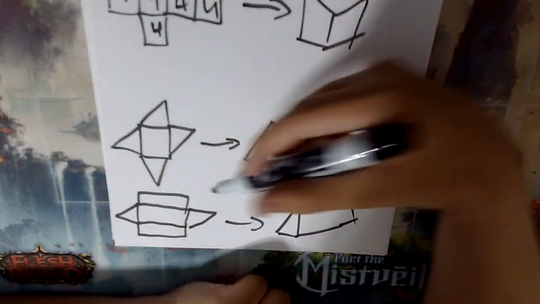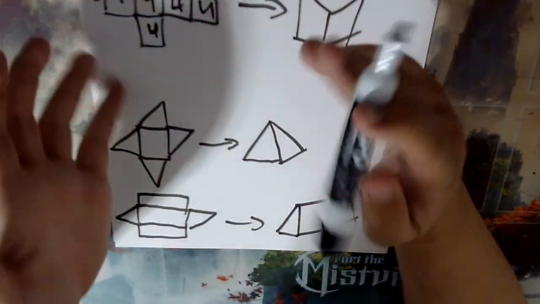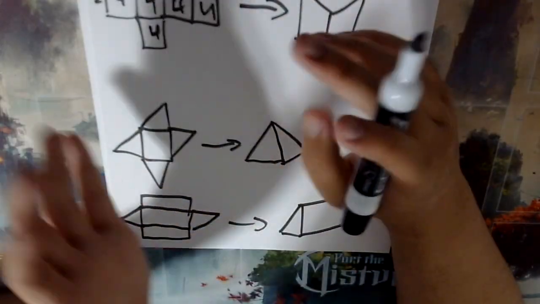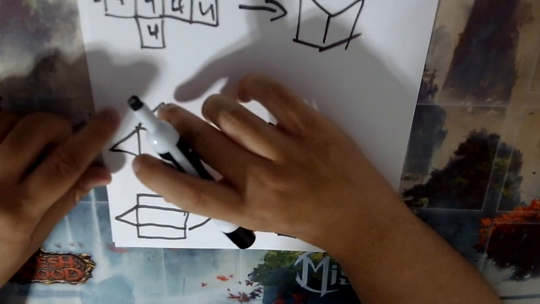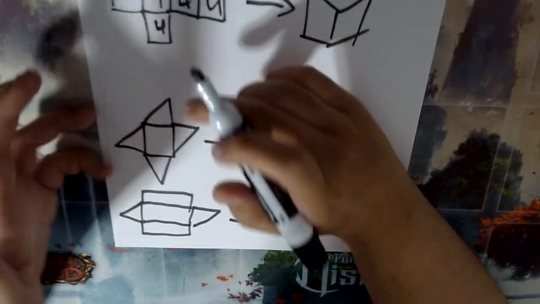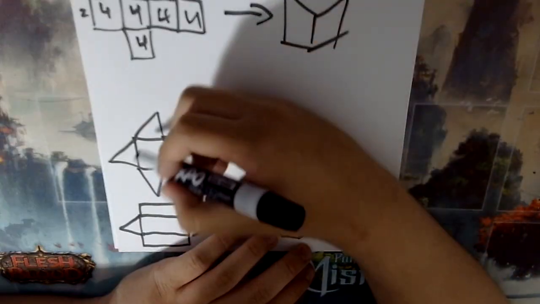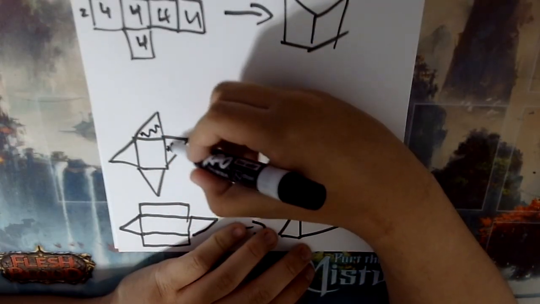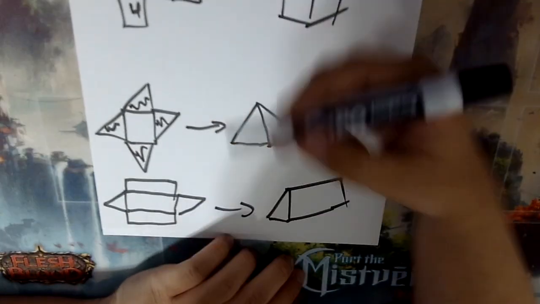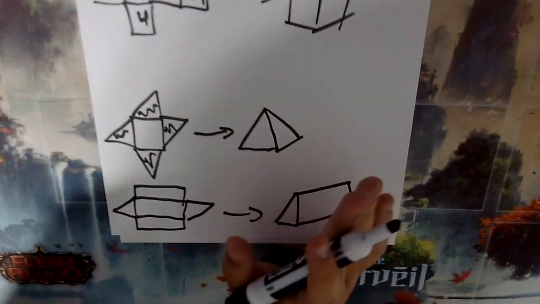Similarly, we have a pyramid. A pyramid can be a triangular pyramid or a square pyramid, but we're going to do a square pyramid. We have a base that is a square and sides which are triangles. To find the area of this, we have to find the area of the triangles first, and then add it to the square. Similarly, we'll also have it for a triangular prism. So these are just basic examples of nets.